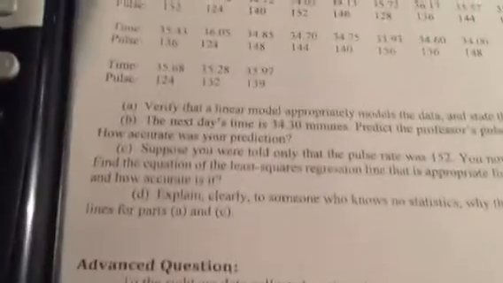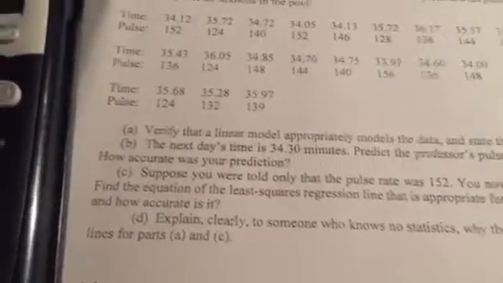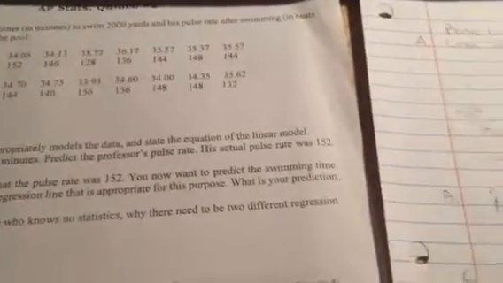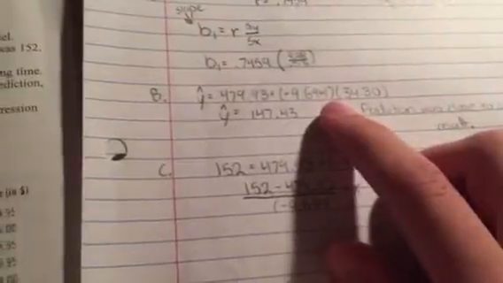The next question is asking, the next day the time is 34.30 minutes. Predict the professor's pulse rate. His actual pulse rate was 152. How accurate was your prediction? To do this, we just plug 34.30 into the x, since that's our equation. We plug it in and we get 147.43. And our prediction was sort of off, as expected. I didn't really expect it to be that accurate.